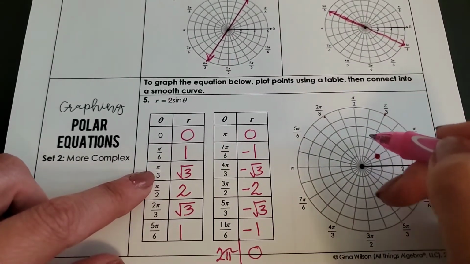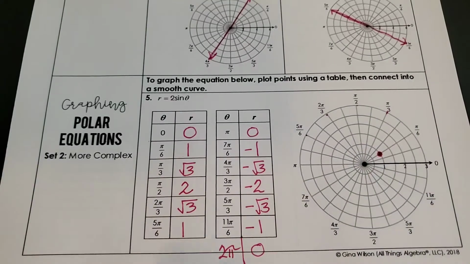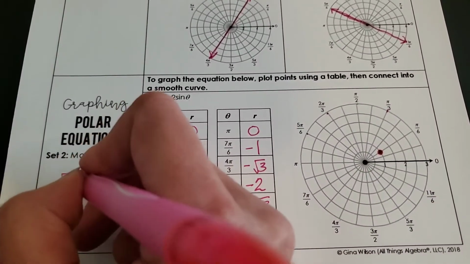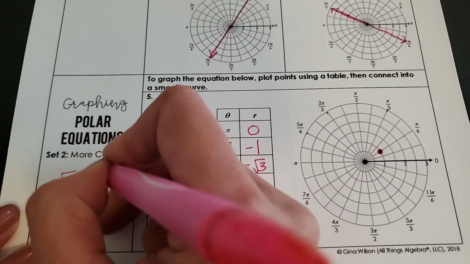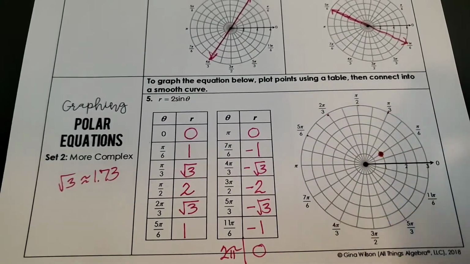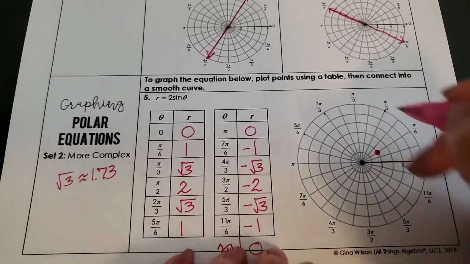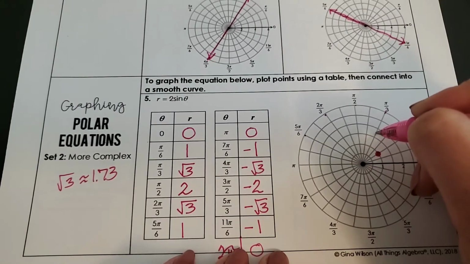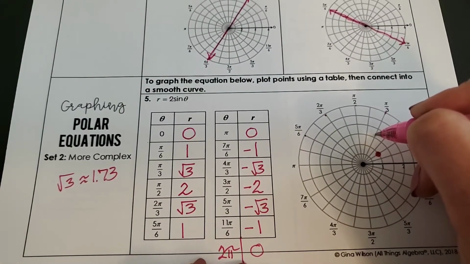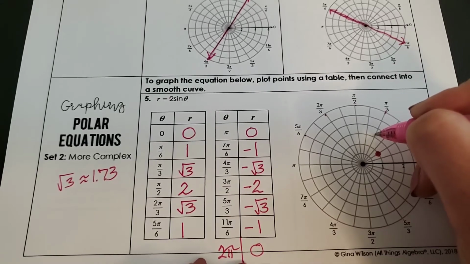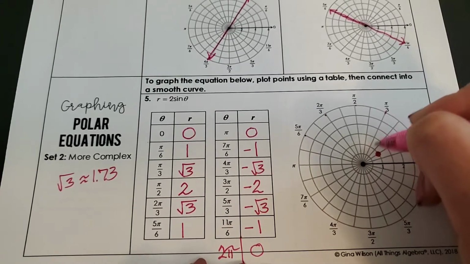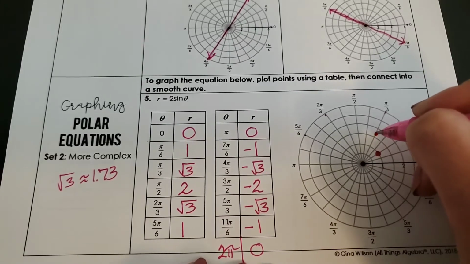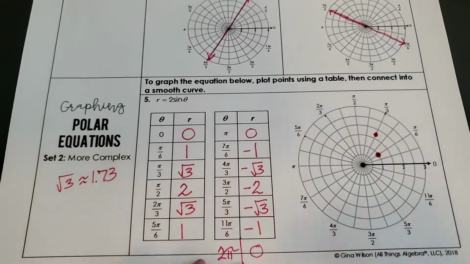And at pi over 3, we're a distance of root 3. Now, things to keep in mind here, root 3 is approximately 1.73. So almost 1 3/4. That's 1 1/2. Oh, yep, almost 1 3/4. There we go.